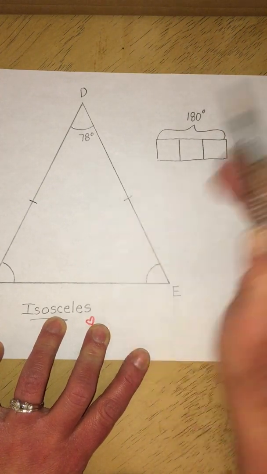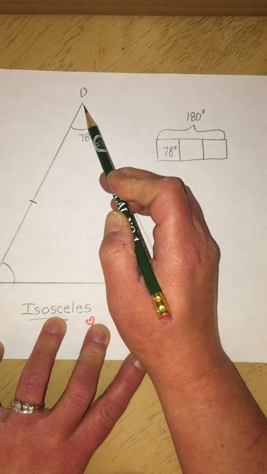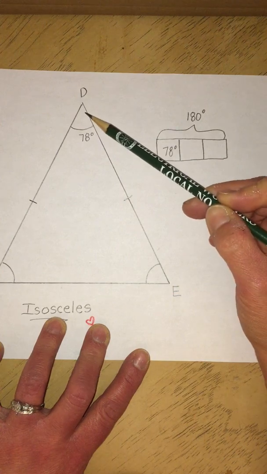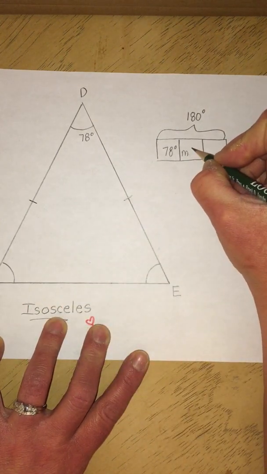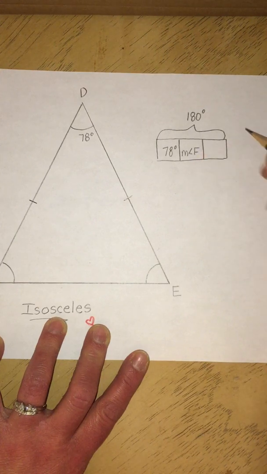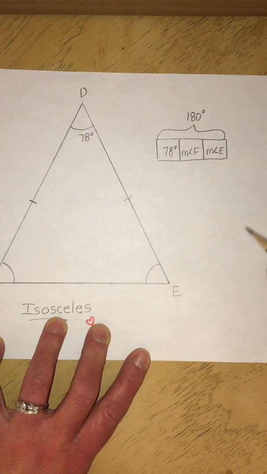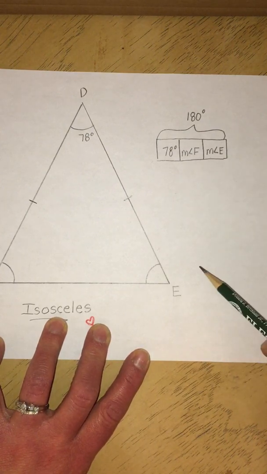Now I have one known angle, which is 78 degrees. That is my angle D, which could also be called angle FDE. I'm just calling it angle D for now. And I know that I'm looking for the measurement of angle F, and the measurement of angle E. Now remember, these two angles, that's right, they're congruent.